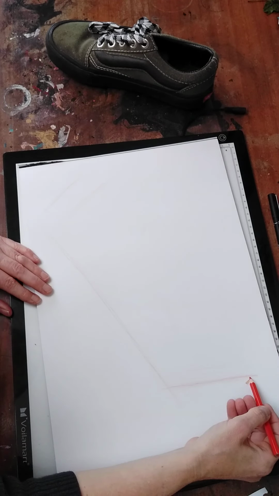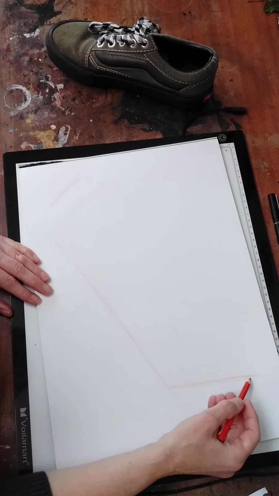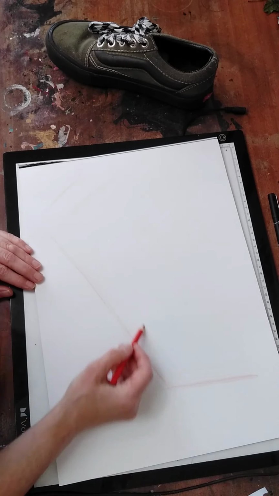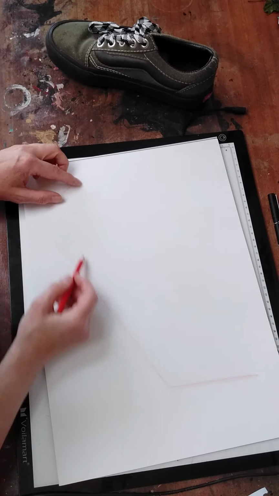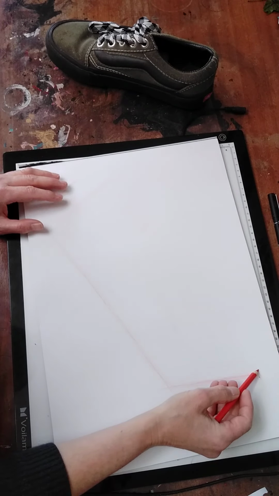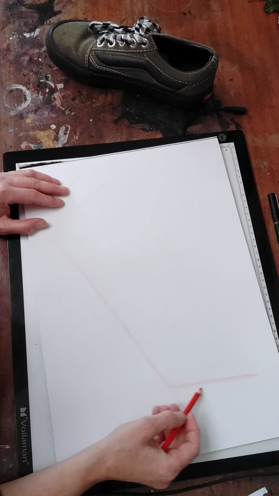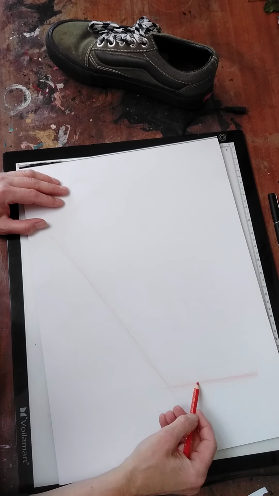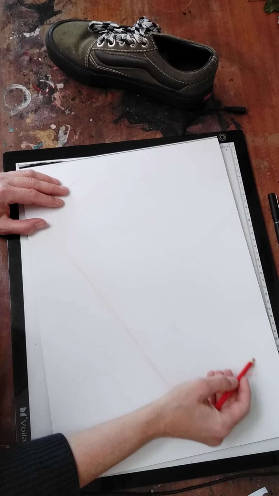But anyway, initially I'm just going to start sketching with those angles and finding the anchor point. So from that starting point, I'm going to travel down along the shoe. I know that this is softer.